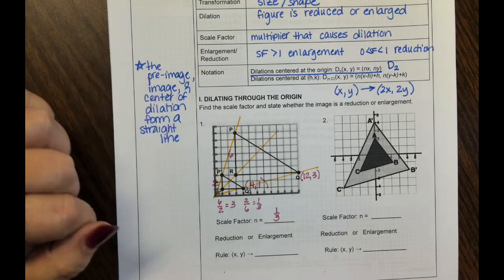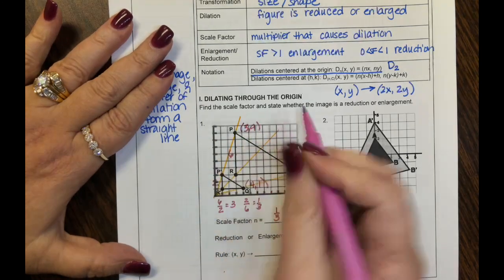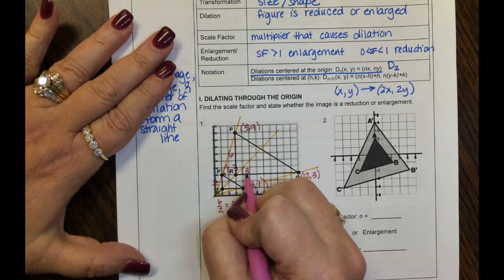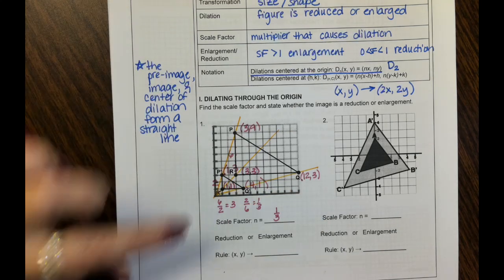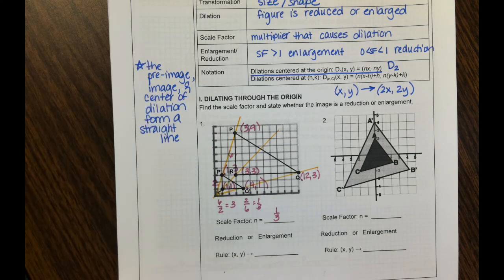And that will work for all of the points. P here is at 3, 9. And P prime is at 1, 3. R is at 3, 3, and R prime is at 1, 1. So all of the numbers on my image are 1/3 of the numbers that were on my pre-image.